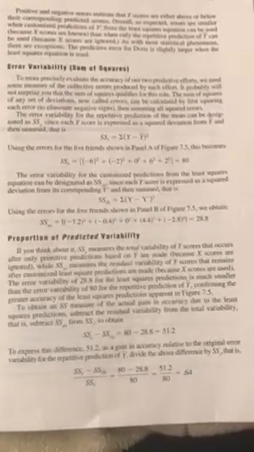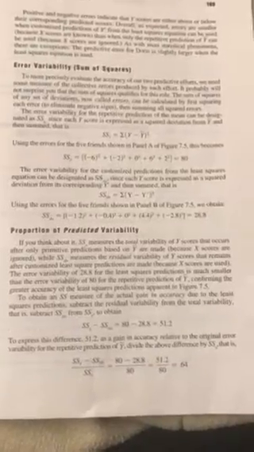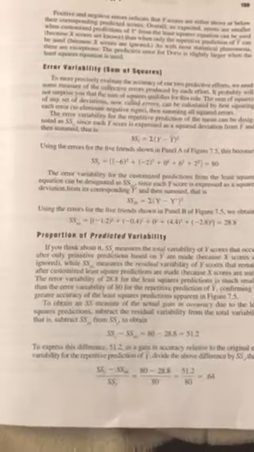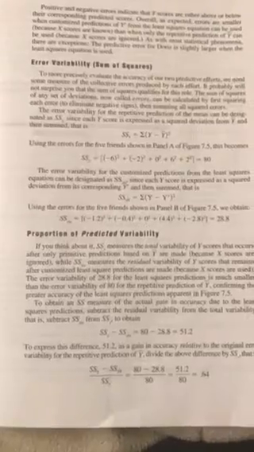And then we get into the proportion of predicted variability. SS subscript y measures the total variability of the y scores that occurs after only primitive predictions based on y mean are made. And SS subscript y/x measures the residual variability of y scores that remains after customized least squares predictions are made. In order to obtain an SS measure of the actual gain in accuracy due to the least squares predictions, you have to subtract the residual variability from the total variability. So you would do SSy minus SSy/x.